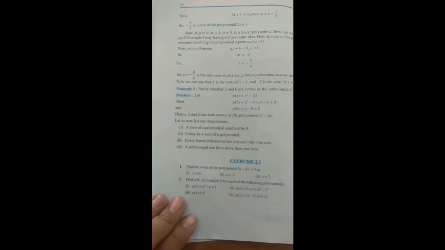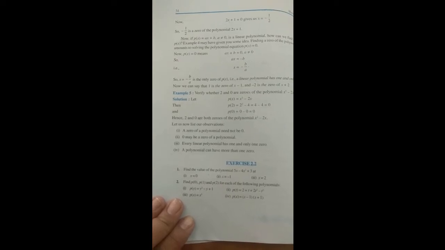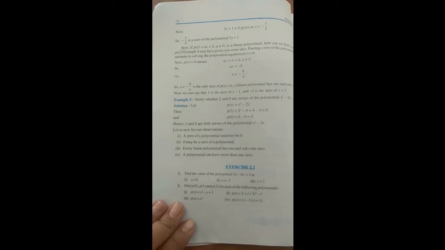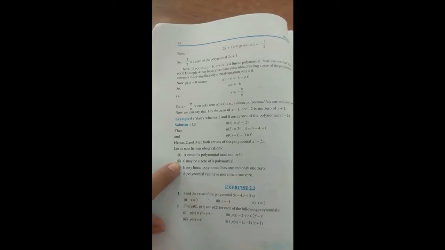Number 1, a zero of a polynomial need not be 0. Every time it is not compulsory that it should be 0. Fine. 0 may be a zero of a polynomial. Second is, 0 may be a zero of a polynomial.